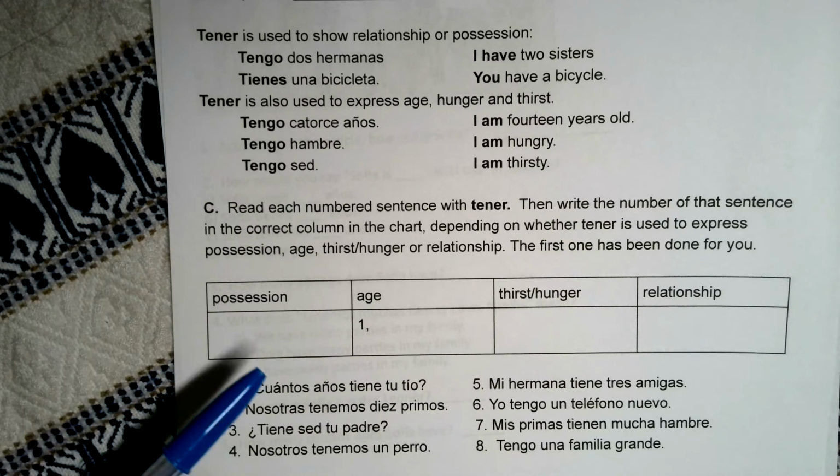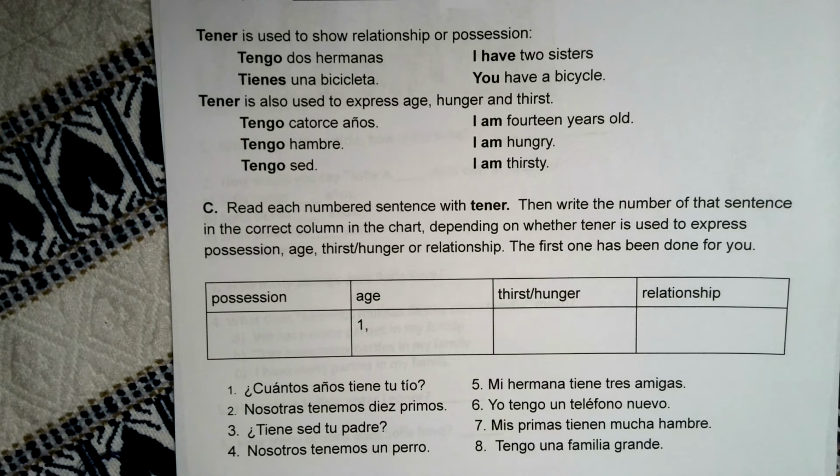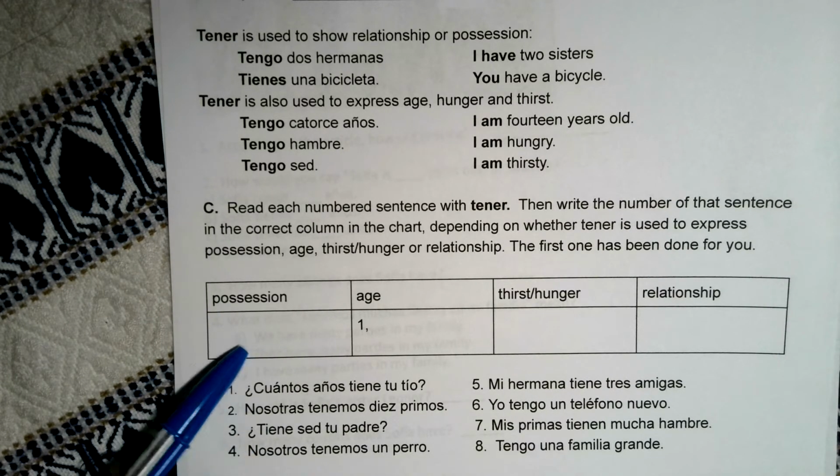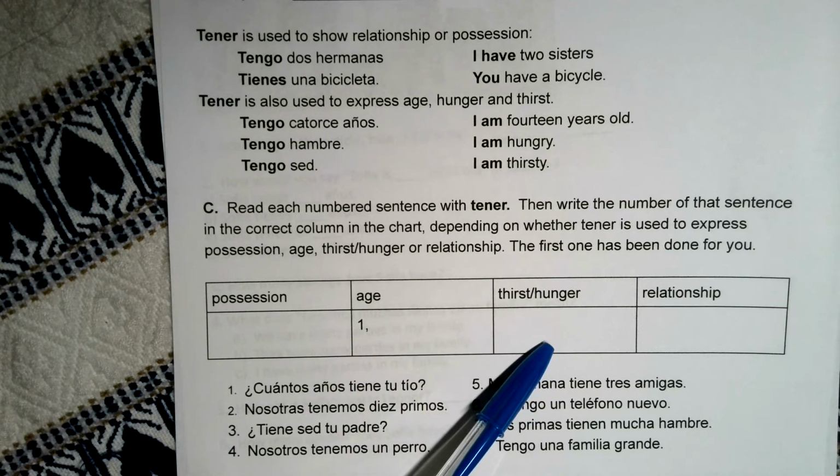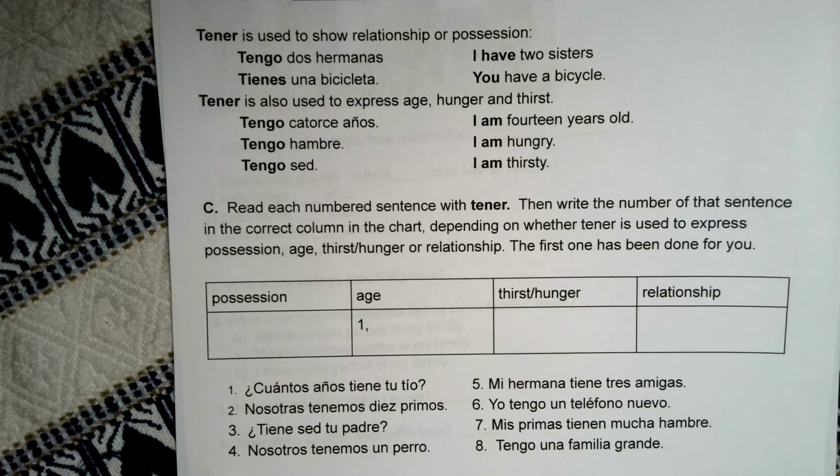Now we're going to read these sentences down here, and we're going to decide, are these sentences showing possession, age, thirst, or hunger, or is it showing a relationship? So let's do the first one, which has been done for us. Let's read it. ¿Cuántos años tiene tu tío? If you'll remember, for interrogatives, cuántos is like quantity.